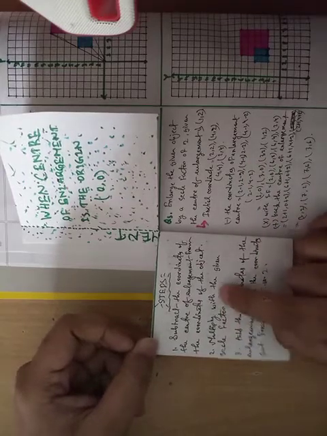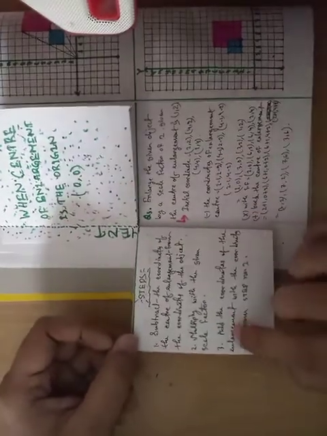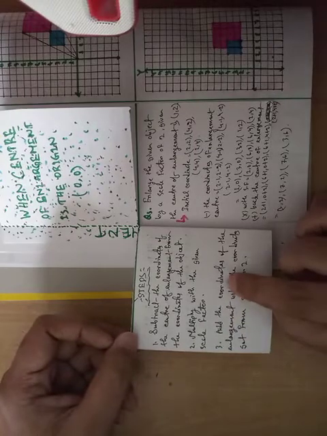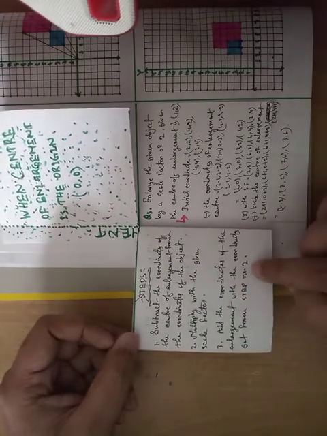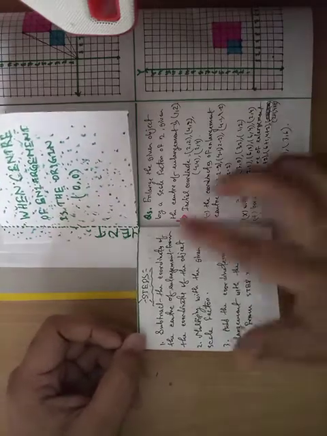Step number 2, multiply with the given scale factor. Step number 3, add the coordinates of the center of enlargement to the coordinates got from step number 2. Okay, so this is what you have to write for the steps. And now if you flip this open, as before, in this section we have the questions to solve.